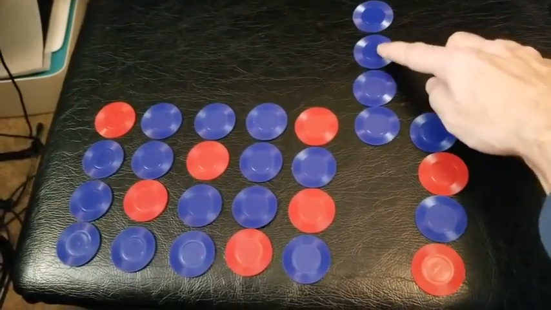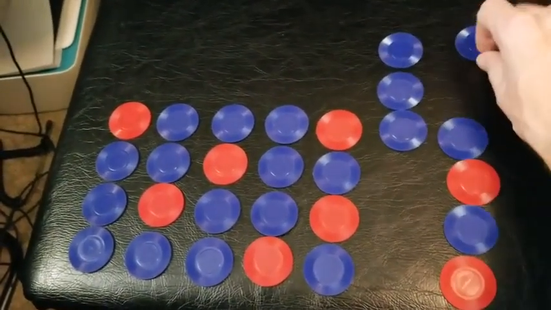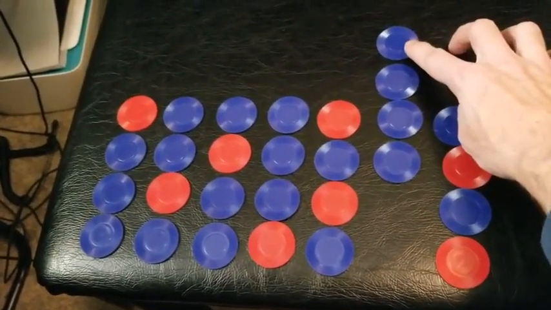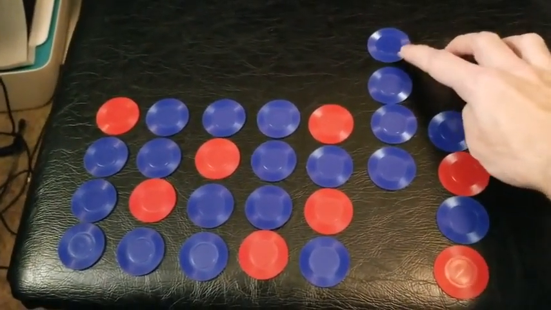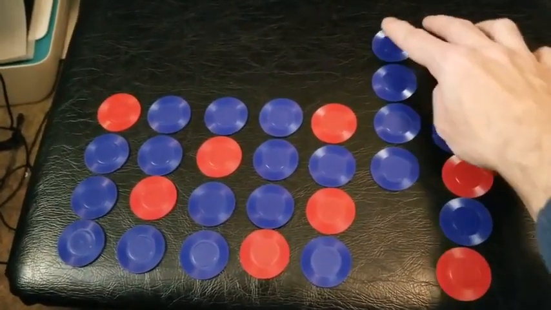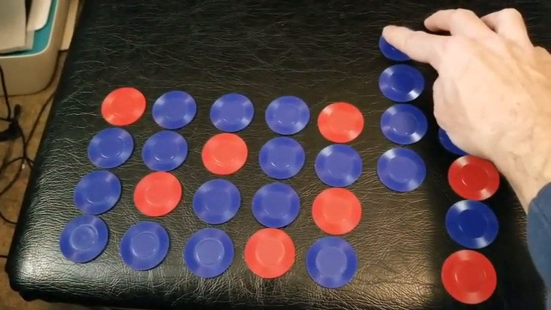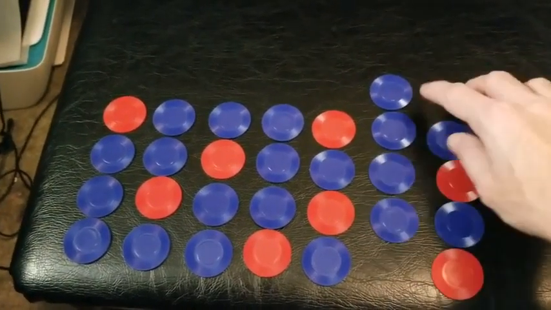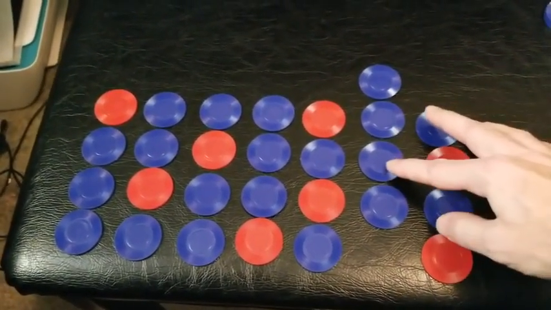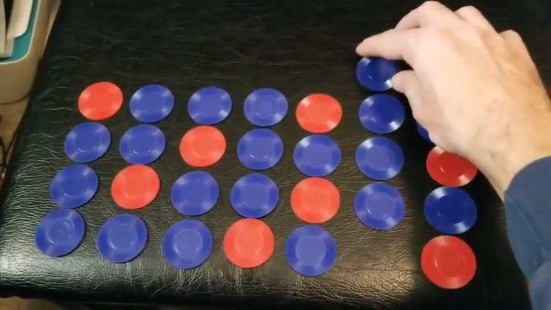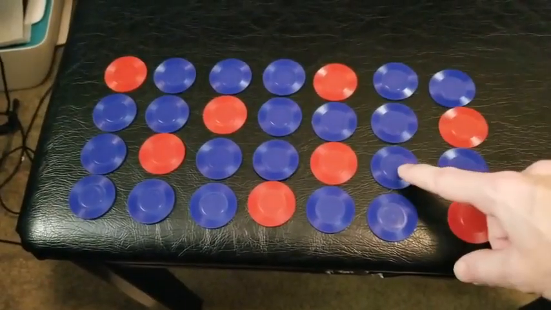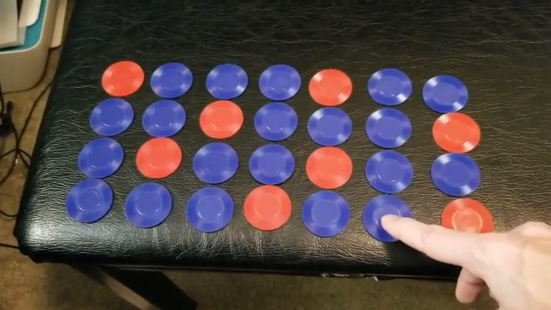Coming down is B flat, G flat, E flat, D flat, G flat, E flat, D flat, and B flat, E flat, D flat, B flat, G flat, and D flat, B flat, G flat, and E flat.